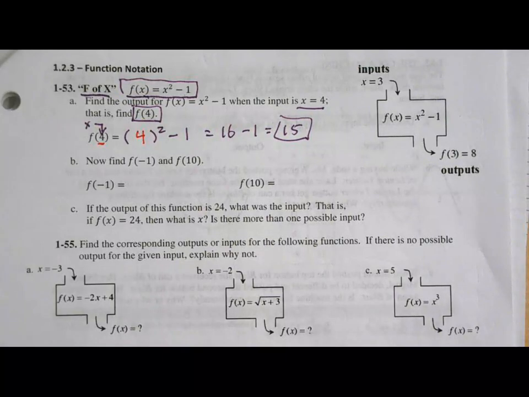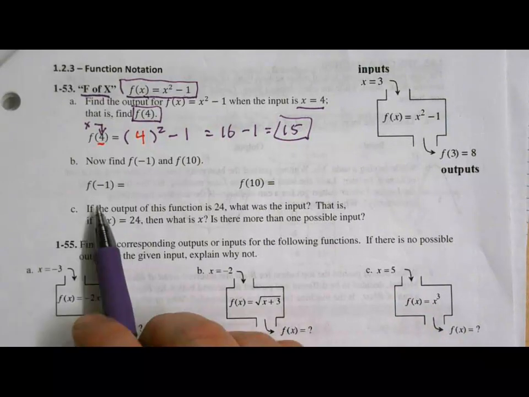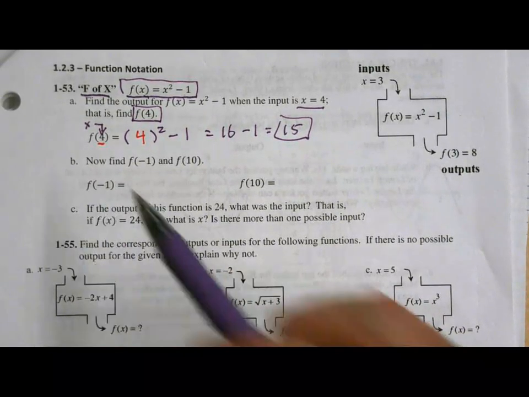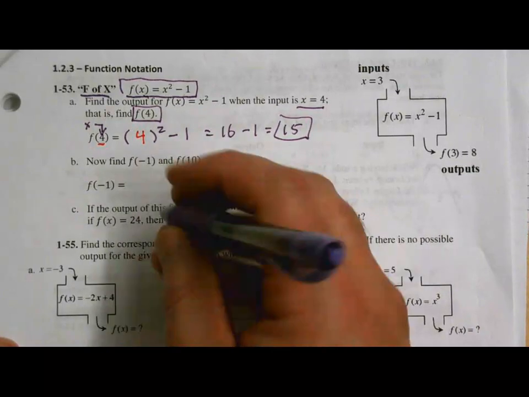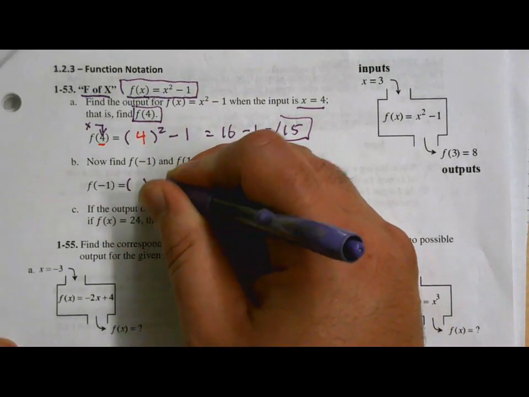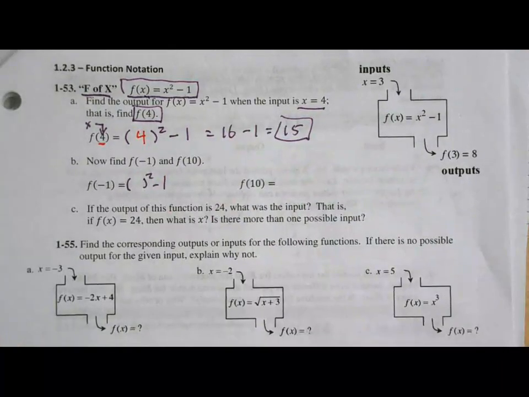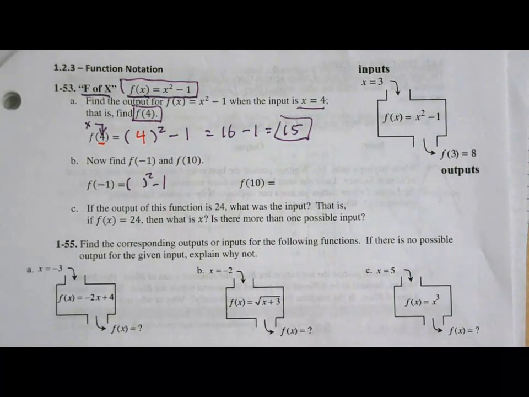All right, let's do another one. I am now asking you the question, what is f of negative 1? How are we going to do this? Same way we just did. We're still using the same equation, so I'm going to write it down, x squared minus 1, except I left my x's out. What do you suppose we're going to put in place of that x this time?